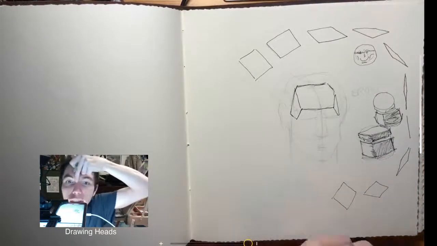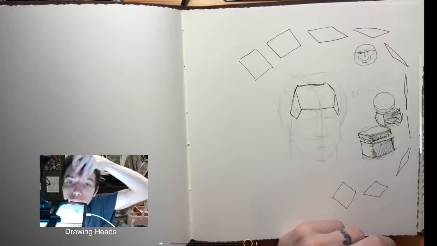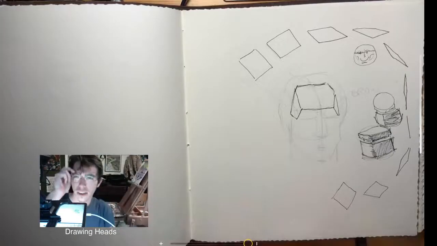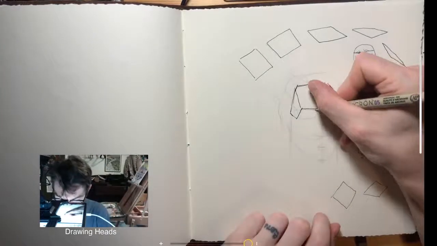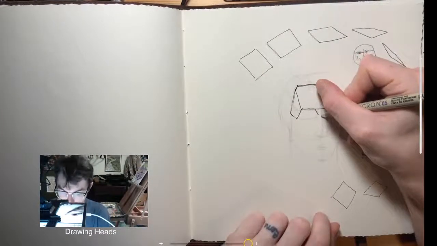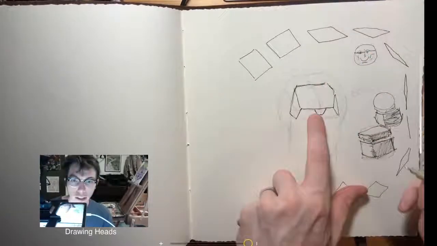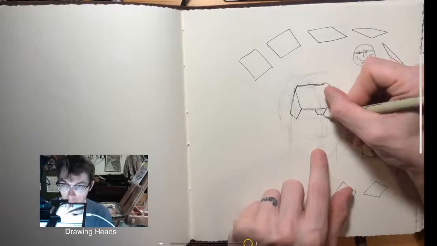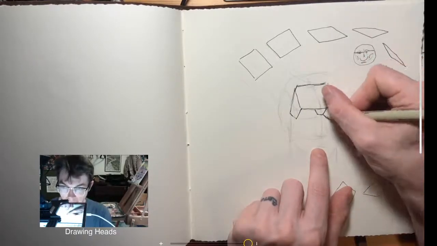Take my glasses off. Right here between my eyebrows, there's this kind of ridge here. So let's get that in, and it's just somewhere like this. So that's a ridge. That's one plane all in itself. That's the smallest one we've drawn yet. And then here's the eye.